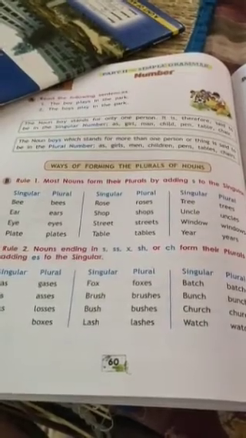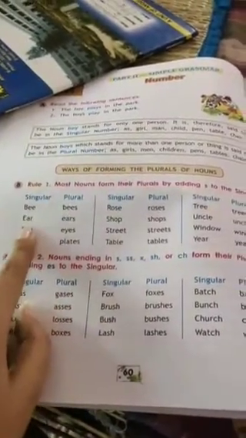Basically in most of the singular nouns, we just turn it into plural by adding the letter s to it. See, it's given here, by adding s to the singular. Examples we've seen: bee becomes bees, year becomes years, eye becomes eyes, plate becomes plates. Similarly you can see all these examples. Again, I'm going to post a screenshot. You just see that after this, and then you can go through the examples on your own. Now moving on to the next one.